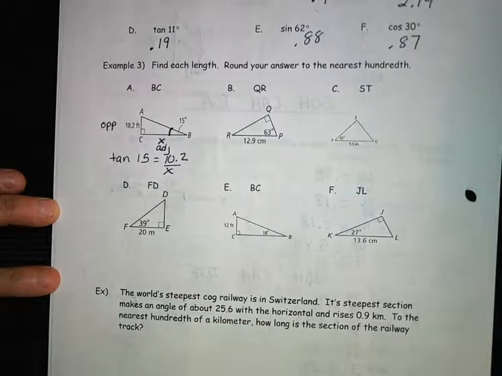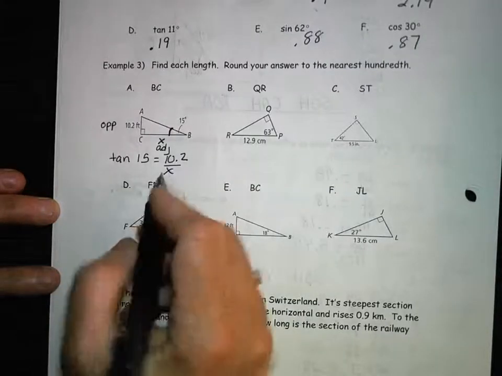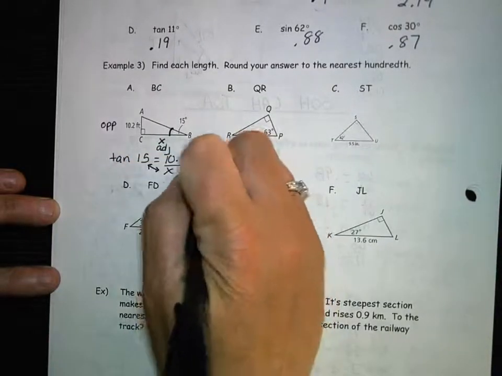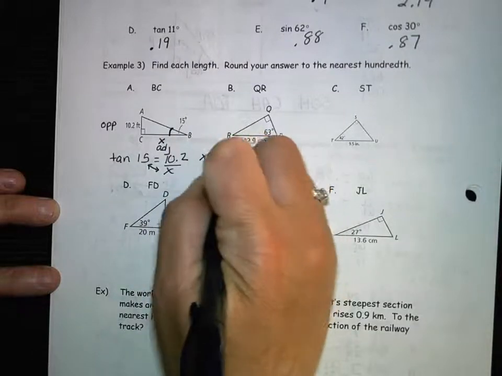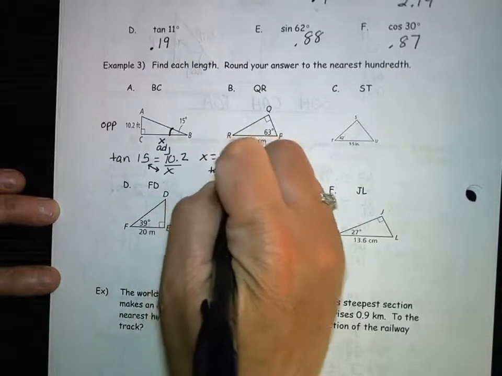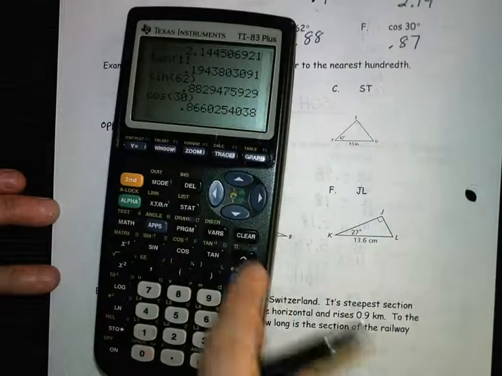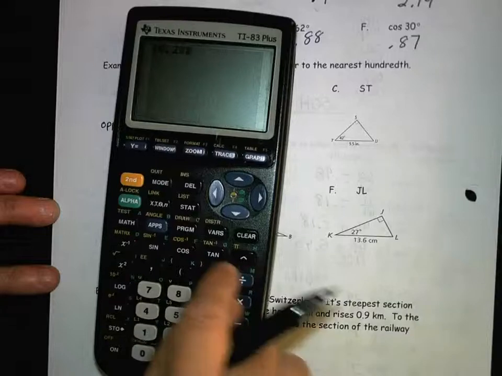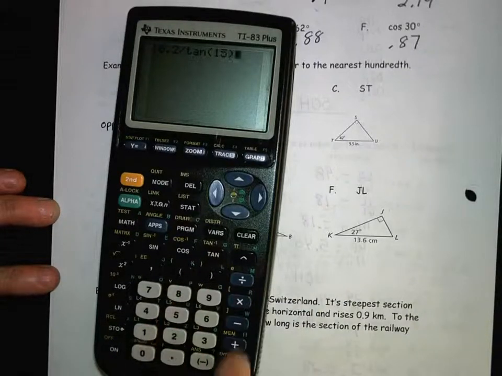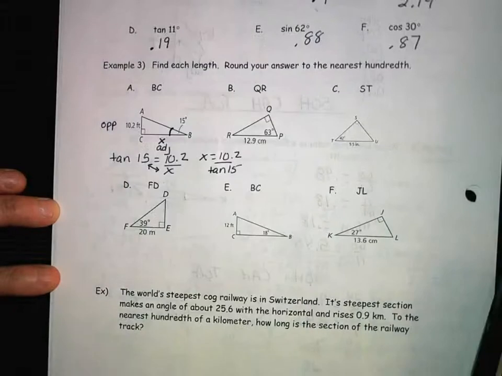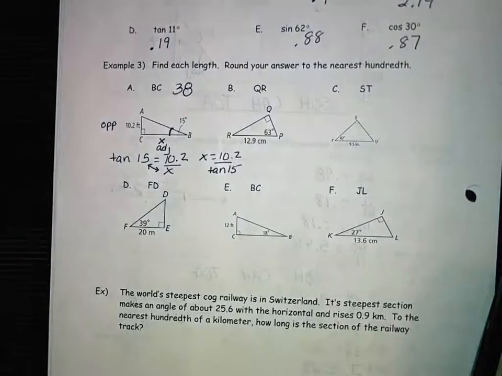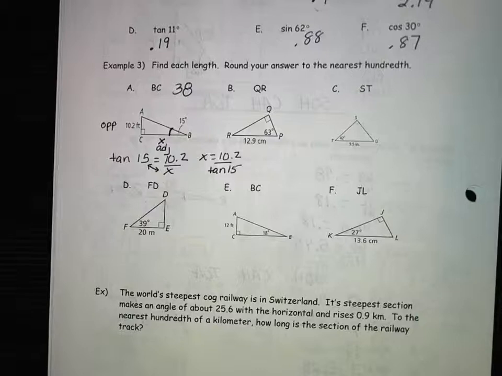Now the quickest way to do these, if you ever have the variable on the bottom of a fraction, is switch these two, and you will have x equals 10.2 over the tangent of 15. So we enter that into our calculator, 10.2 divided by the tangent of 15, and we get 38. So BC is 38. Remember, the first one's always the worst. It's always the hardest. Let's try a couple more.